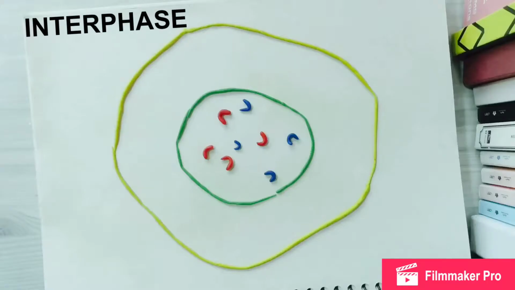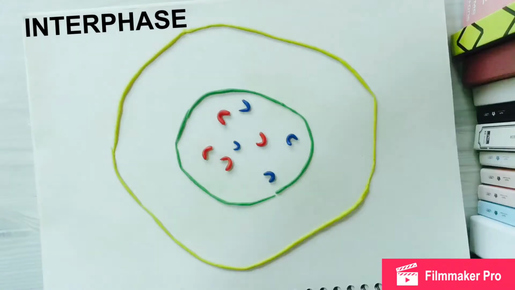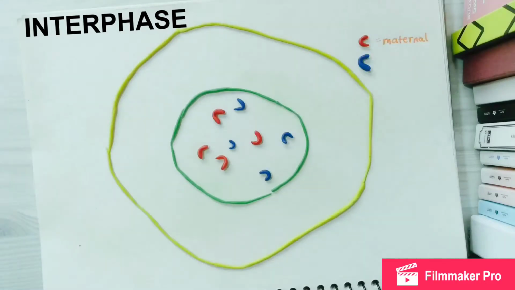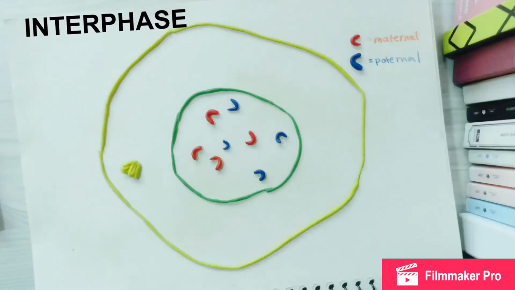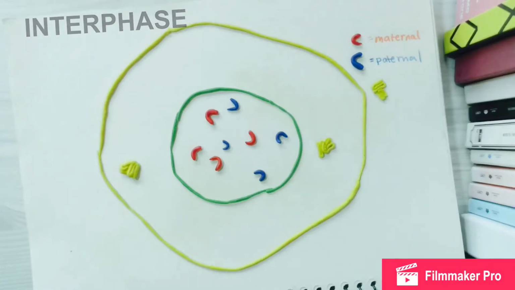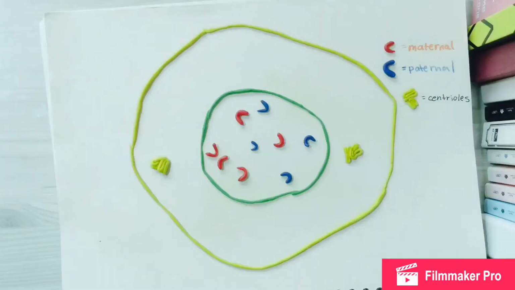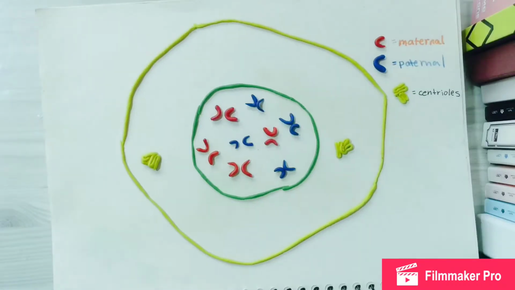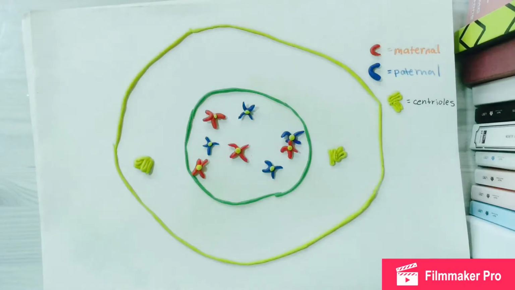First, interphase. Interphase consists of 3 phases, the G1, S, and G2 phase. During the G1 phase, the cell increases in mass. During the S phase, the DNA synthesizes as 23 pairs of chromosomes duplicate to become 46 pairs of chromosomes. During the G2 phase, the cell continues to grow. Meanwhile, the centromere links the sister chromatids.